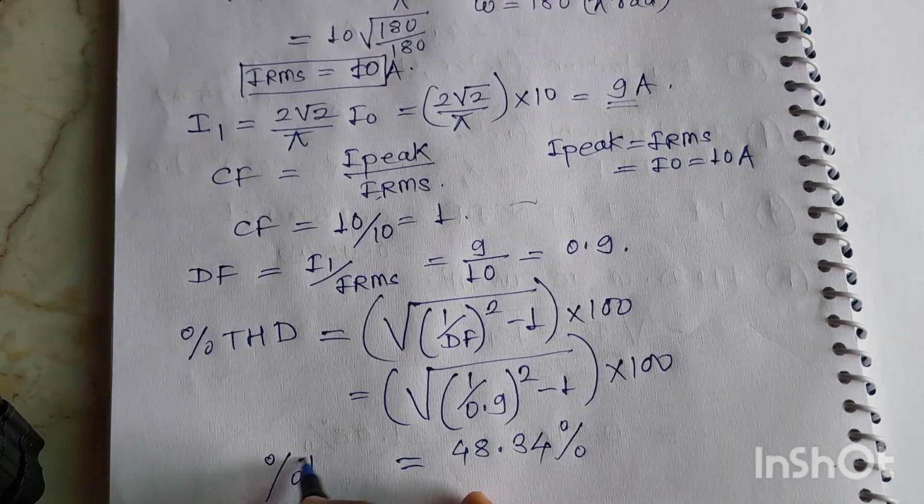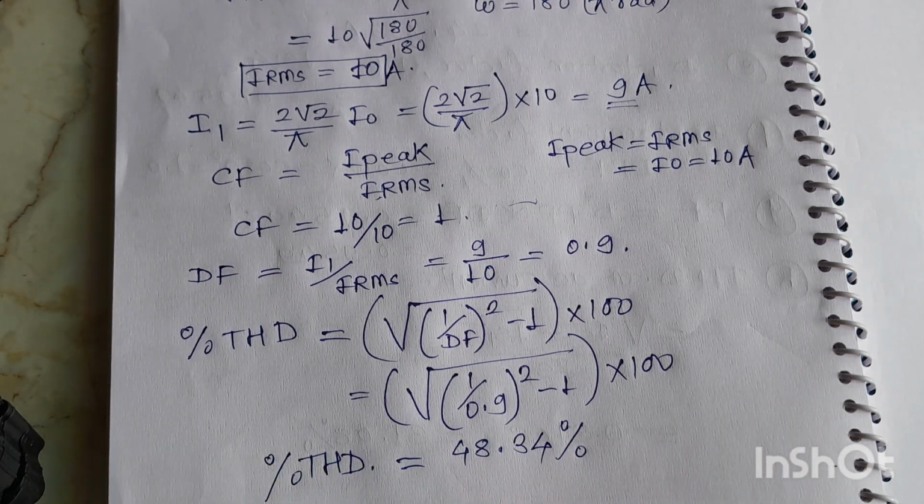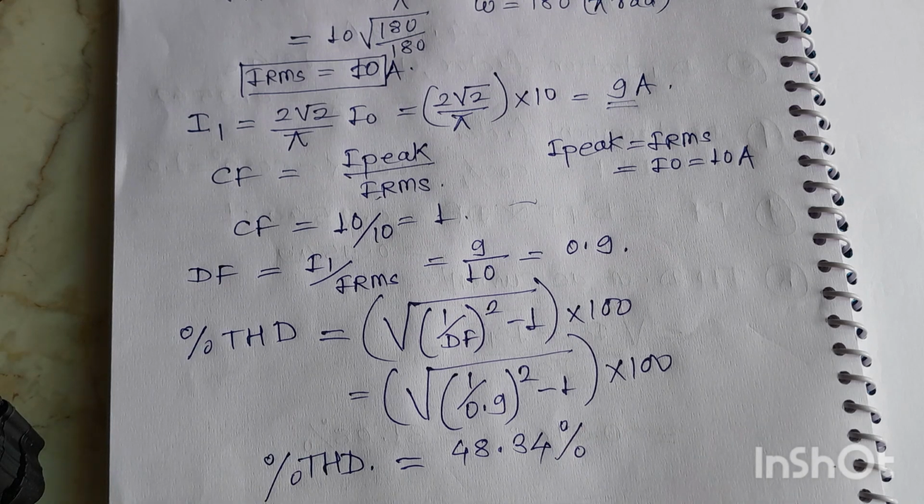So in this way we can find the different parameters for the given square wave. It depends upon whether the wave is a square wave or a quasi square wave. So here we have found the different parameters for the square wave. In the next examples we will discuss a quasi square wave, where the pulse width is not equal to 180 degree. It is less than 180 degree.